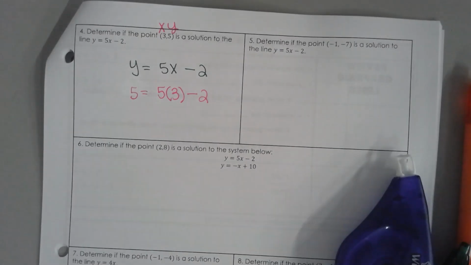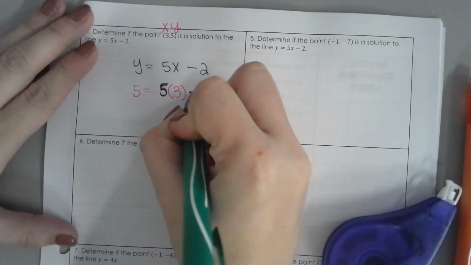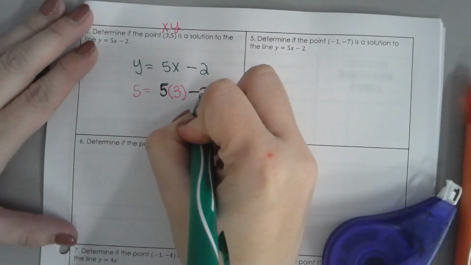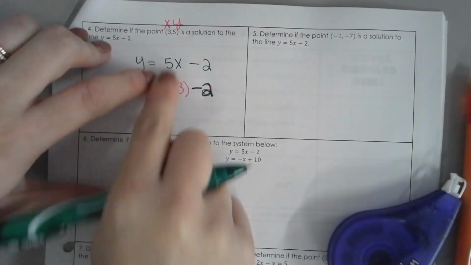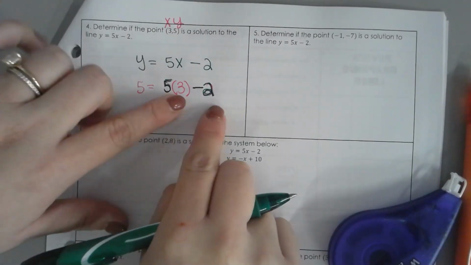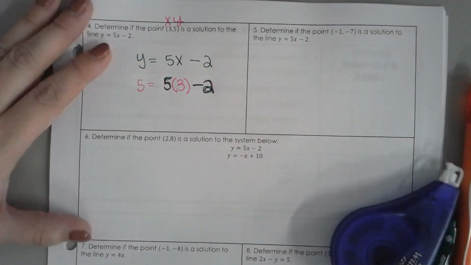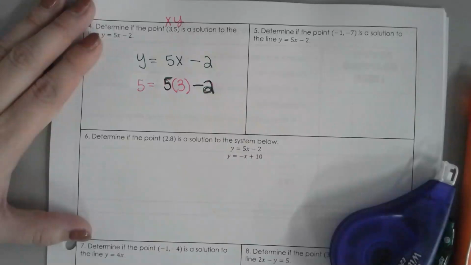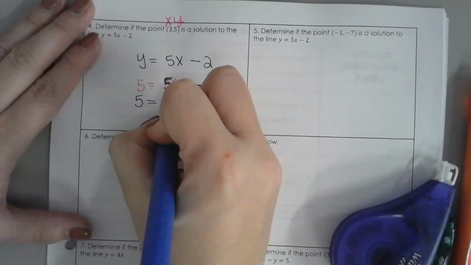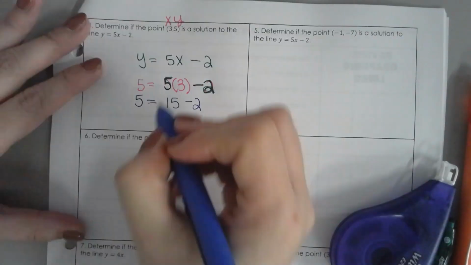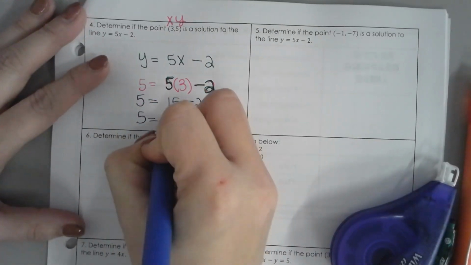I'm just going to do this in green. So we put the 5, the y here is 5, and then I have this 5, and then x is 3, minus 2. And so then I'm left with 5 equals 15 minus 2, or 5 equals 13.